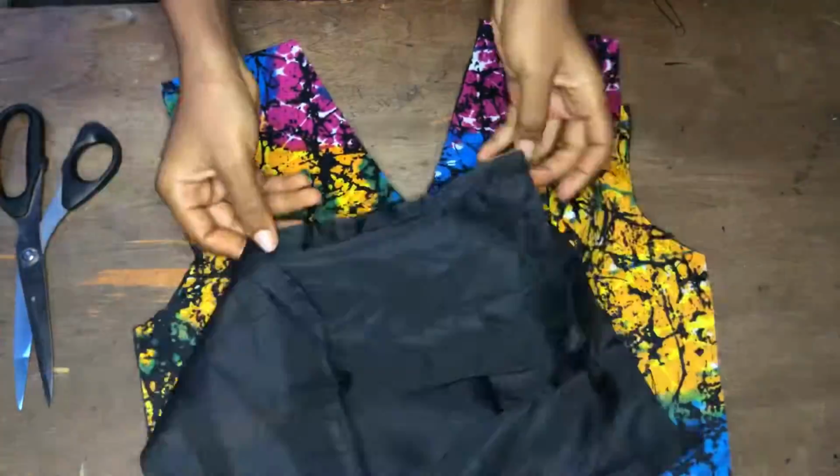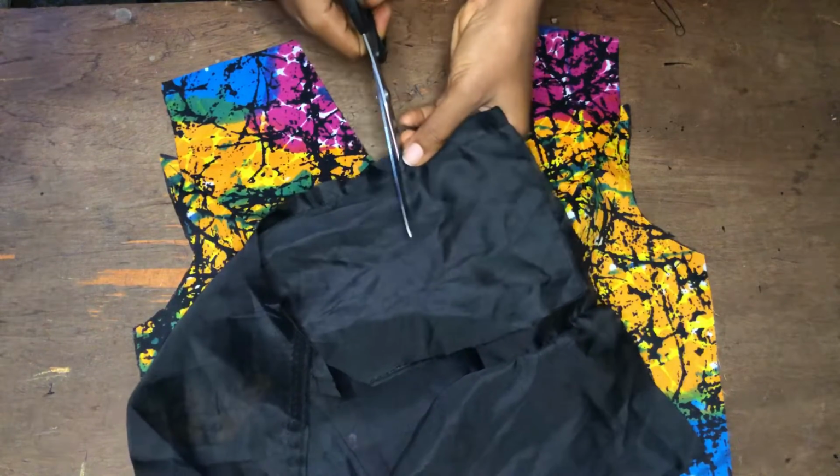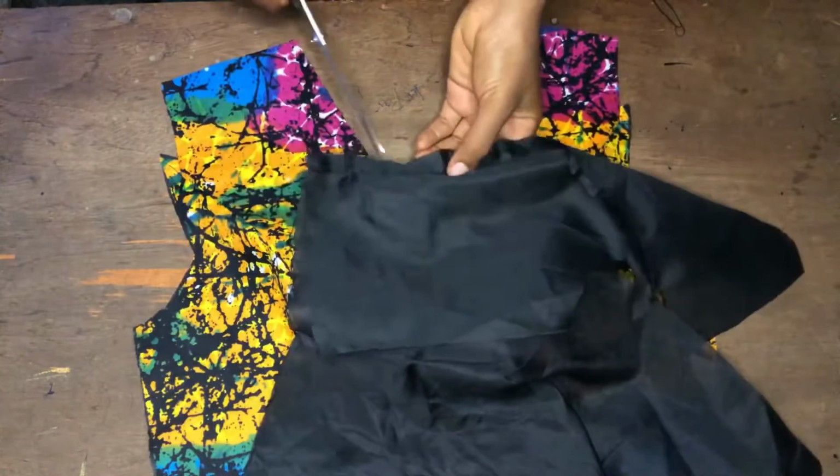So this is the lining. I'll also do the same thing for the lining. I will also notch it just like that, and I'll also do the same for the other side.